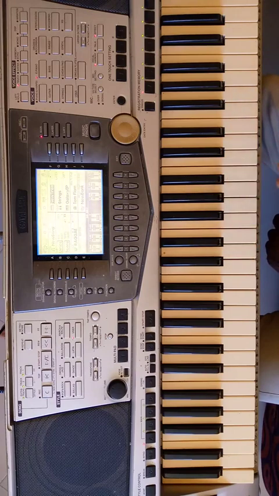So this is the easiest way to form a diminished chord, the 2-2 approach, by leaving 2 keys in between. Okay, that is the first approach to form a diminished chord.